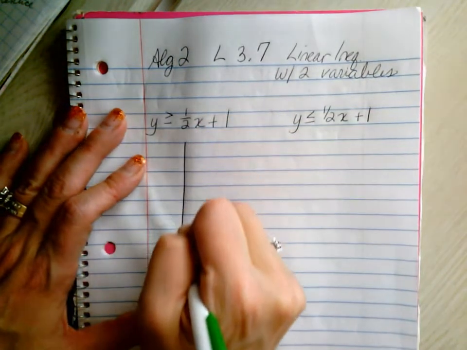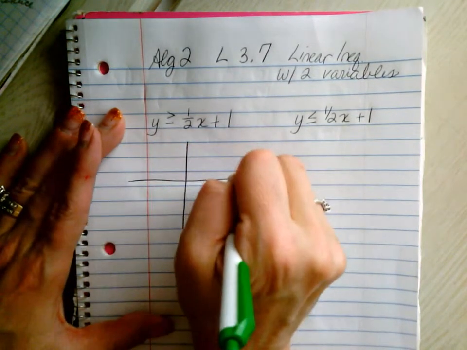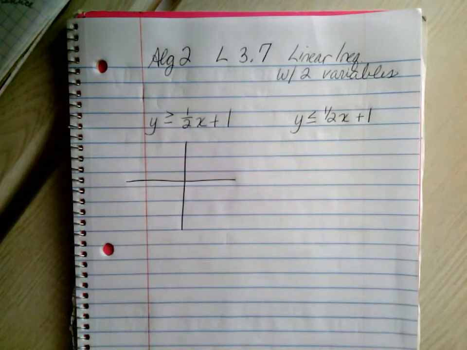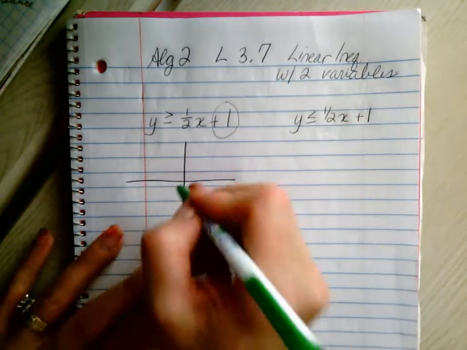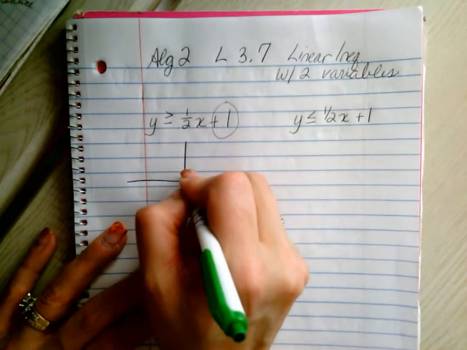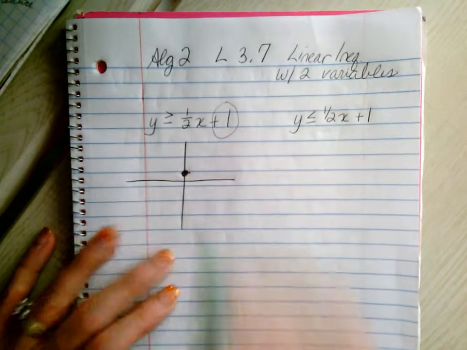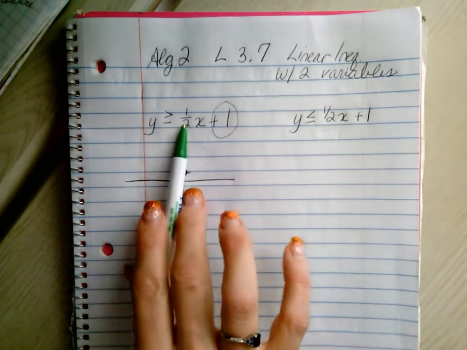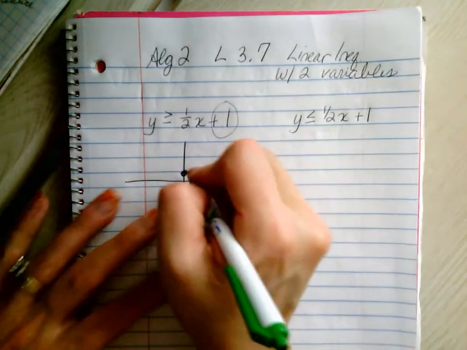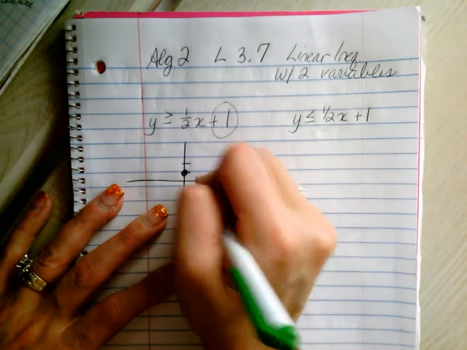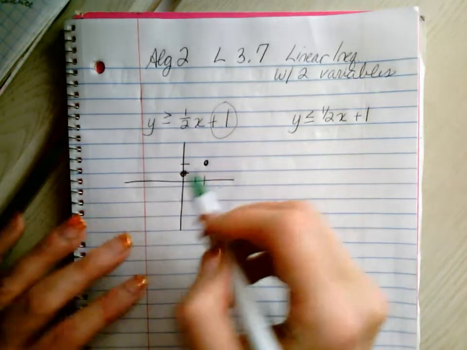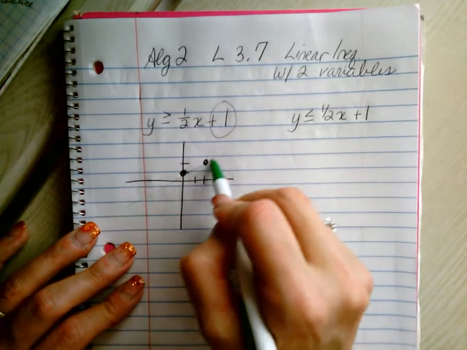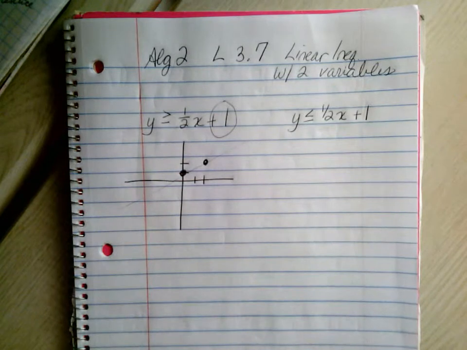All right, and for sake of argument here, I'm going to just quickly explain that the 1 is your y-intercept. So I'm going to go up to 1 and put a point there. And my slope is 1/2, which is up 1 and to the right 2. So now I can visualize what this might look like.